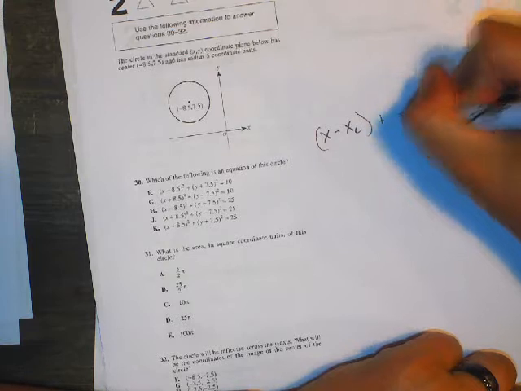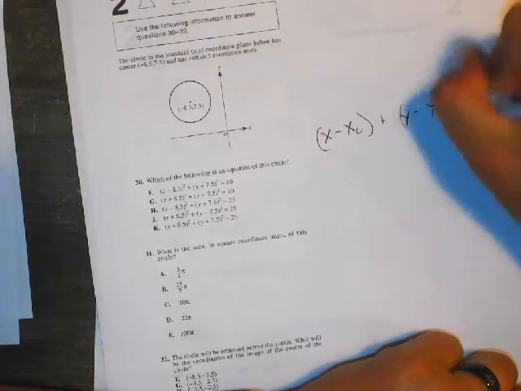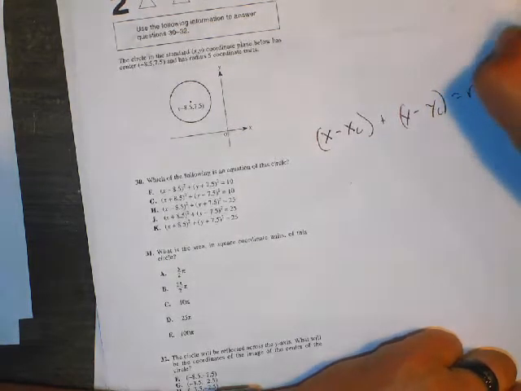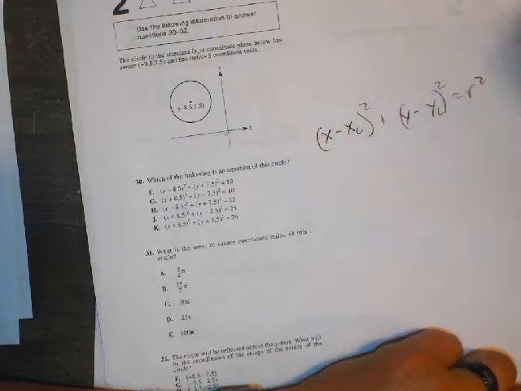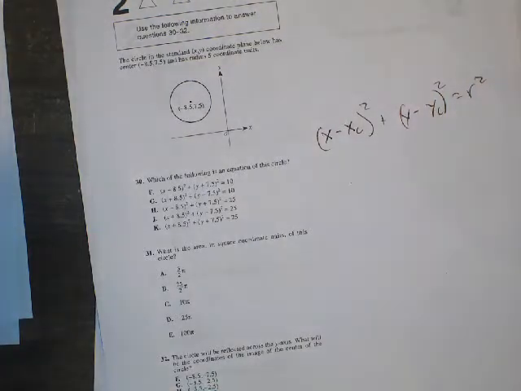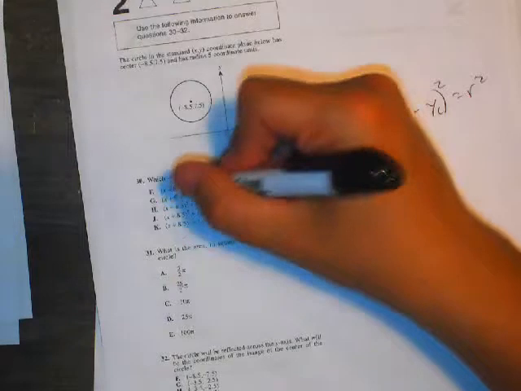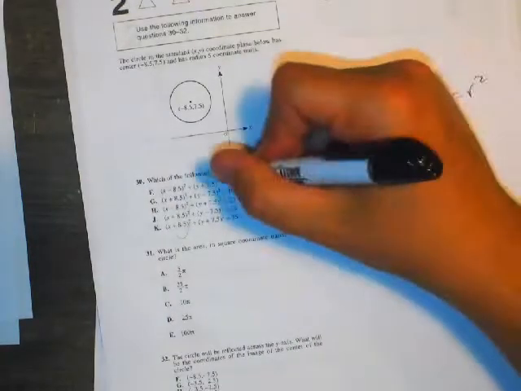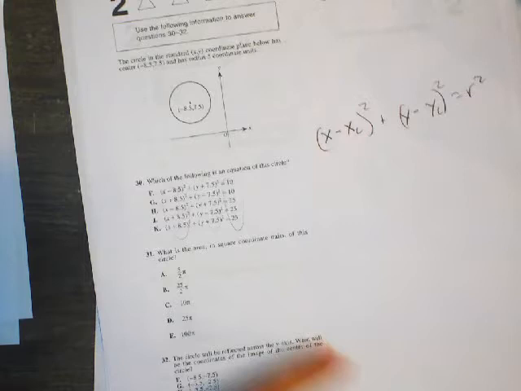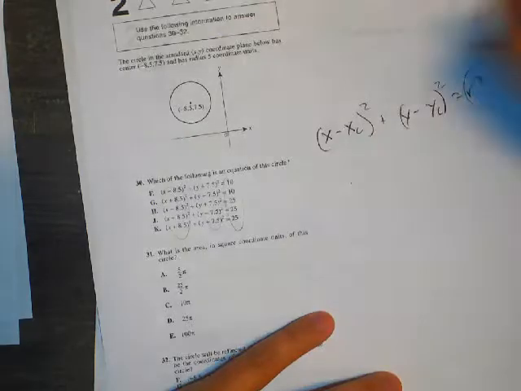Okay, we have a circle, and it has yada, yada, yada. Which of the following is the equation of the circle? So remember, with the equation of the circle, the generic is x minus the x center coordinate squared plus y minus the y center coordinate squared equals the radius squared. Oh, I skipped the squareds. Sorry. Everything is squared. Okay?